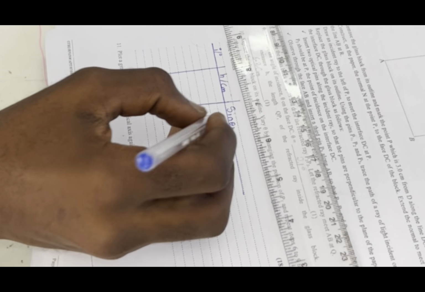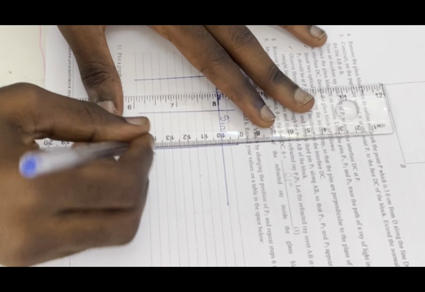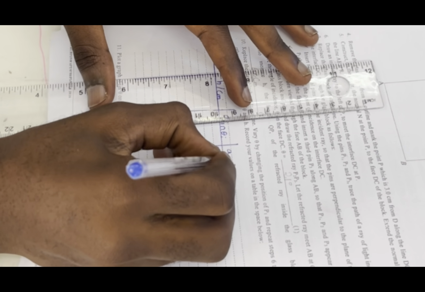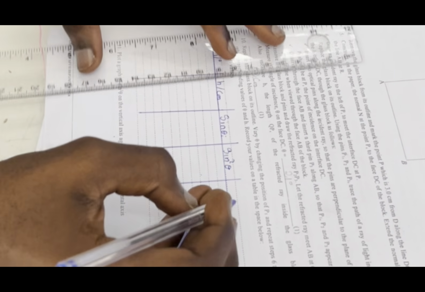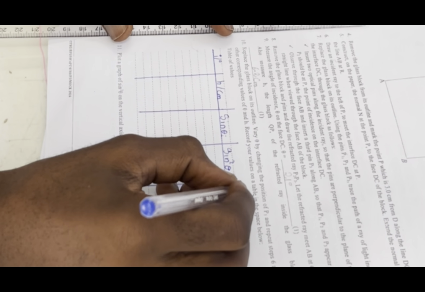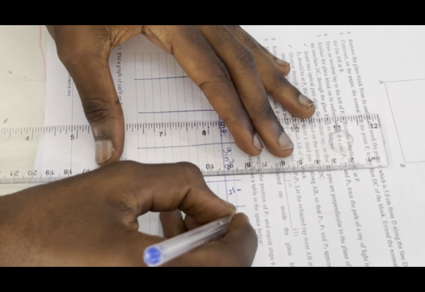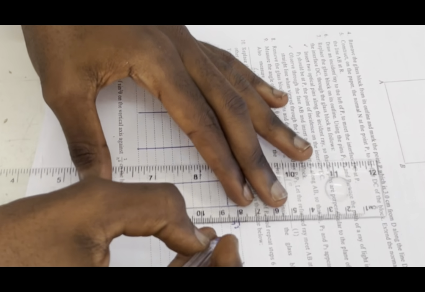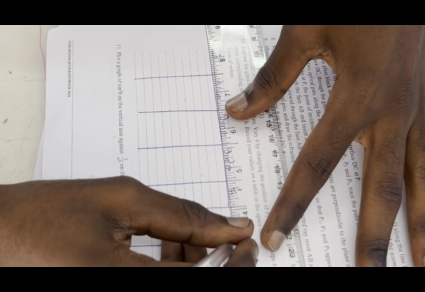Sine of incidence. I also need to have sine square theta, followed by 1 over h and 1 over h square. So this is how your table should look like.